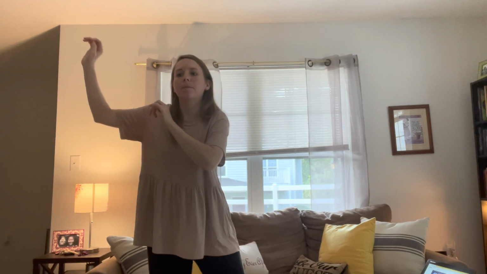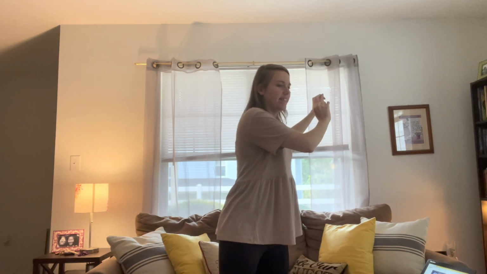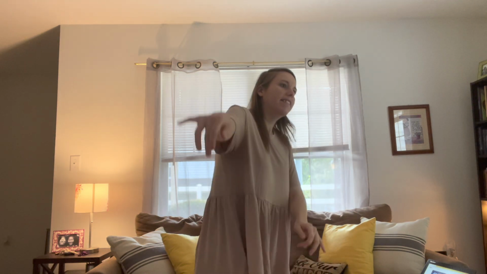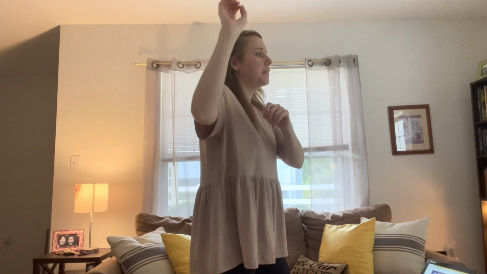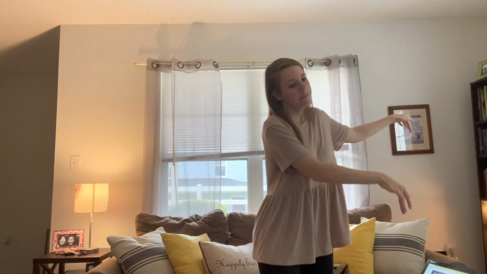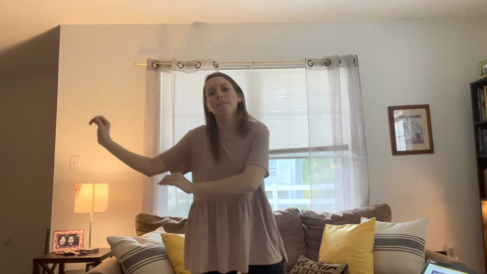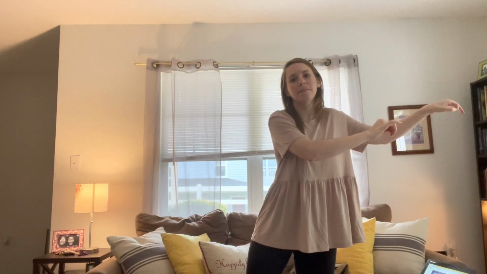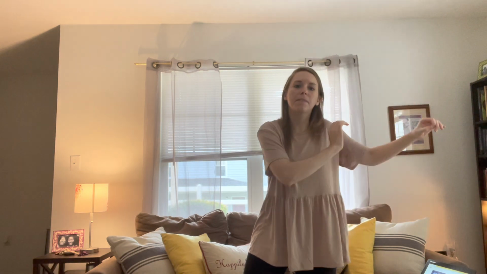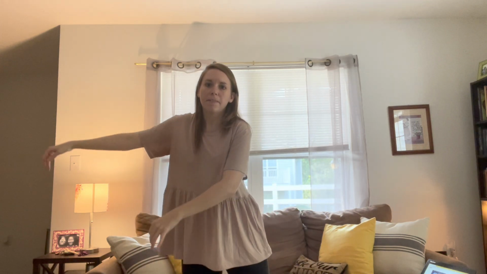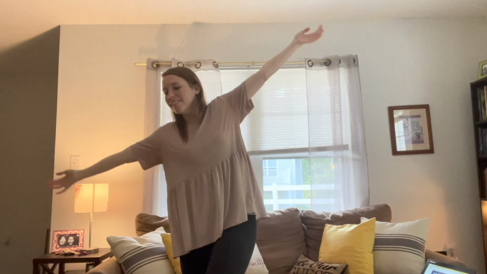Dance as slow as you want to. Dance as slow as you please. Take a partner. Dance as slow as you want to. But stop when I say freeze.